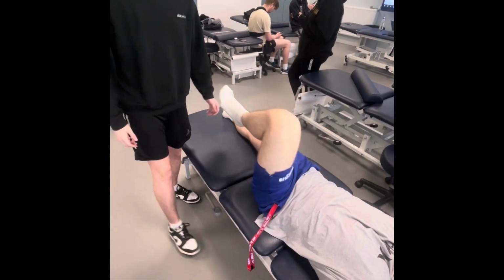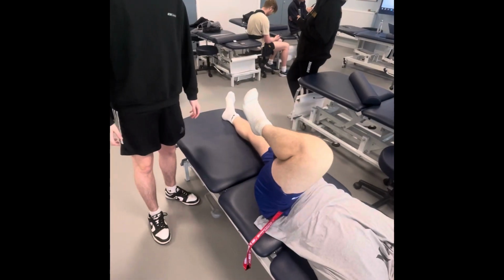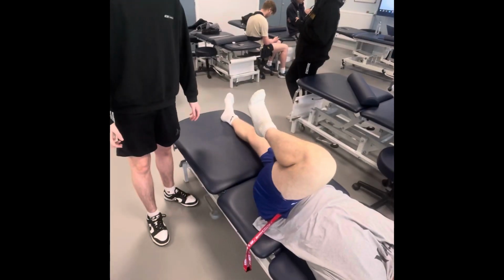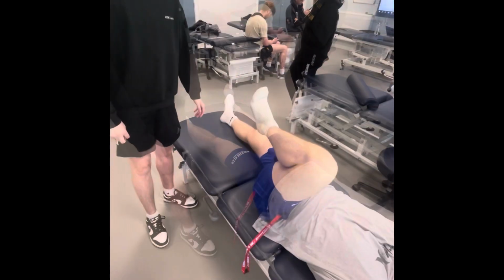So, the first thing that we are going to do is to make the client lie in a supine position, and they will bring their knee up towards their chest and bend at the hip, and this is called knee flexion.